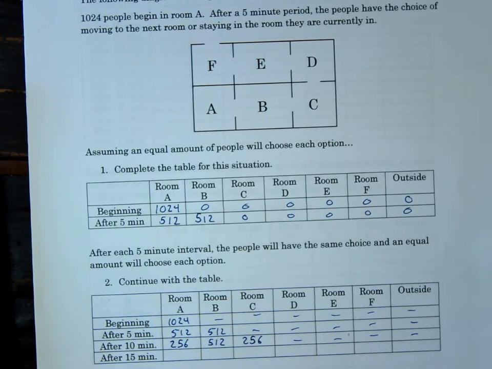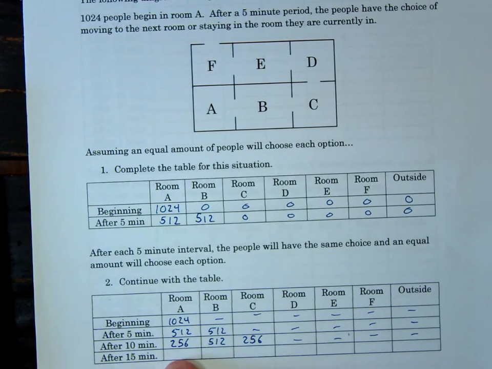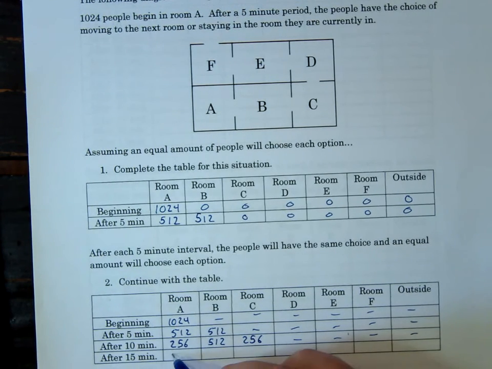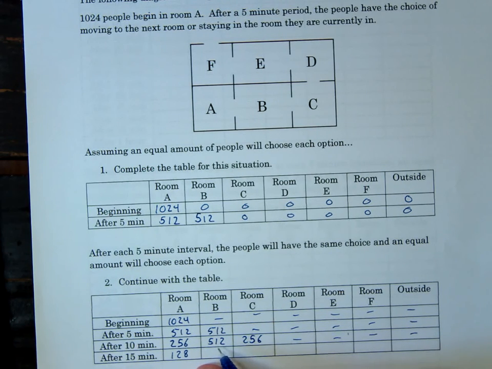If you want to check yourself, you can always add up, and it should total. You shouldn't lose people or gain people. It should be 1024 each time. So 15 minutes. Half of them, so 256 divided by 2, 128 will still be here, and 128 are going to move to room B with the half, the 256, that'll stay.